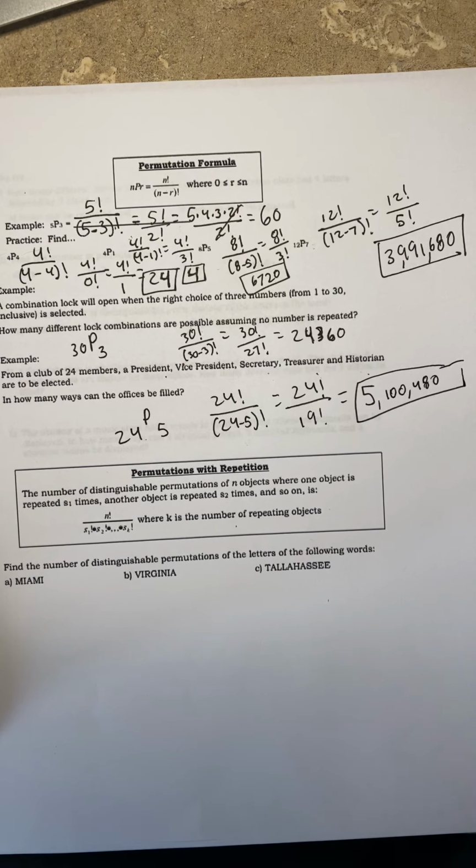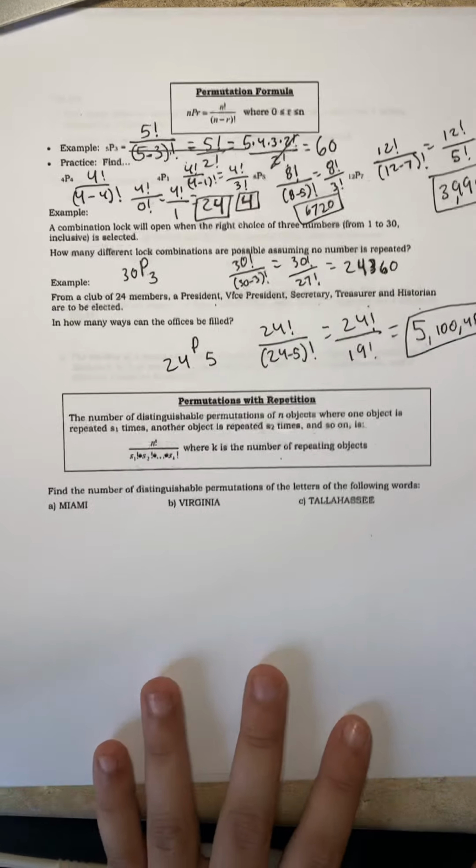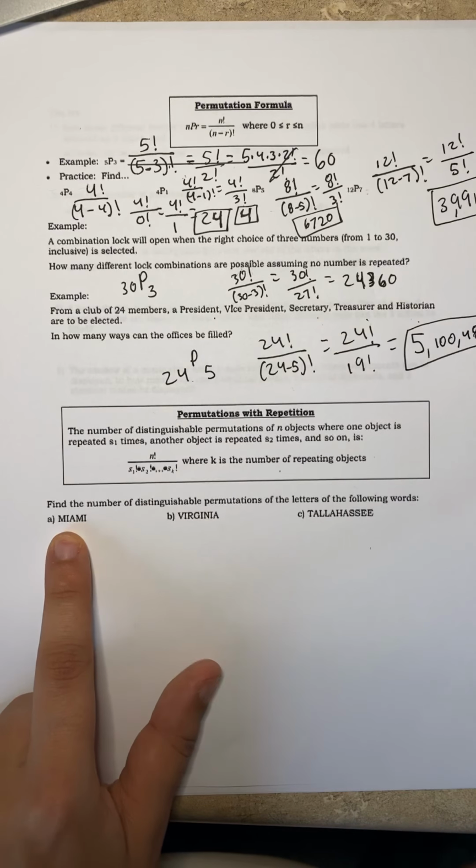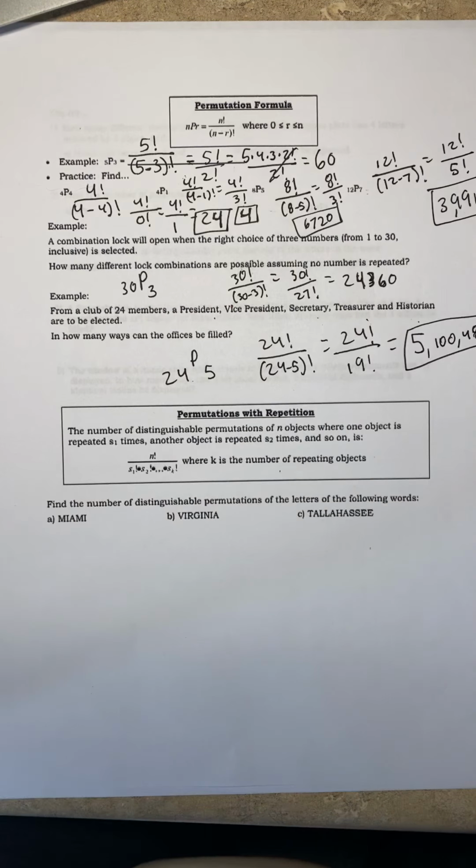Okay? The last thing we need to talk about with permutations is how to find how many different ways we can order letters, and some of them are going to have repeating letters. So if you look, for example, Miami has 2 repeating I's, and we want to figure out how many different ways we can rearrange the letters in Miami. Well, because I is repeated twice, it's going to take away some options.